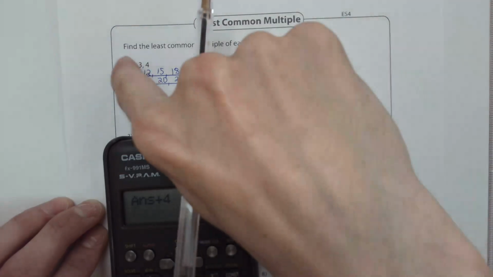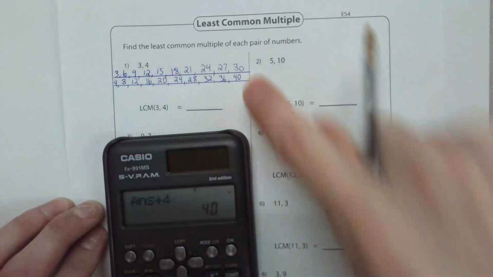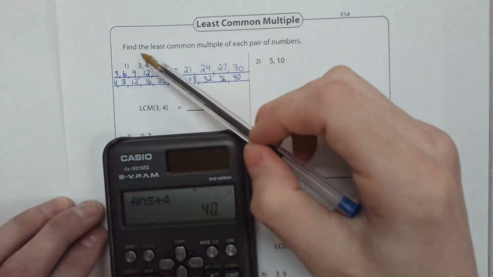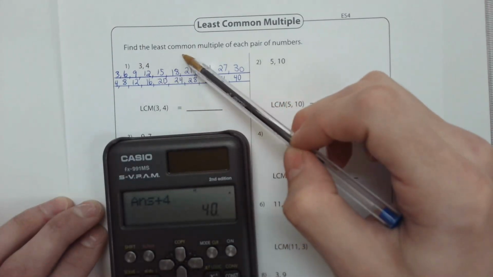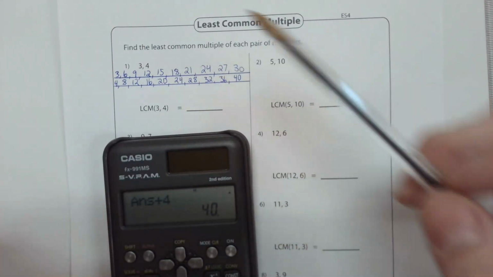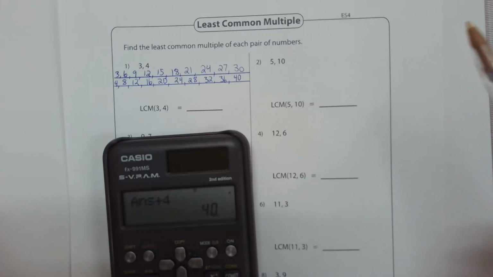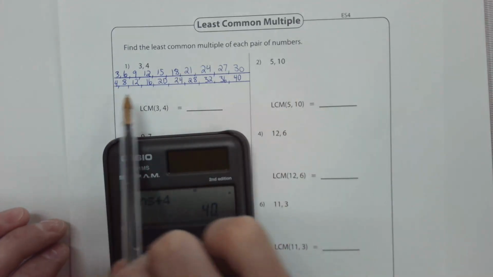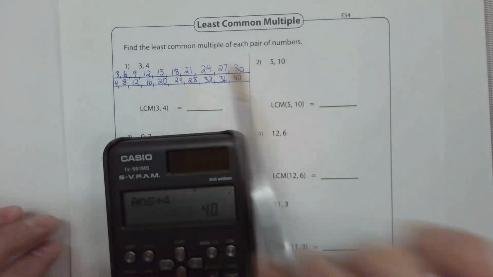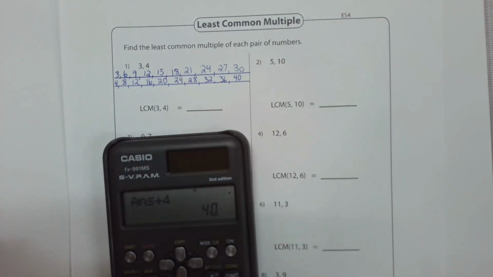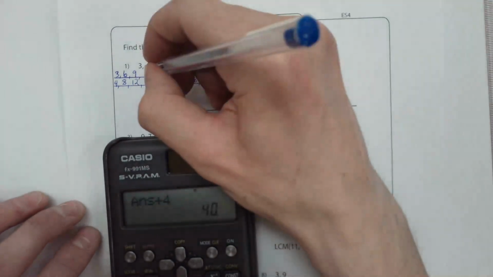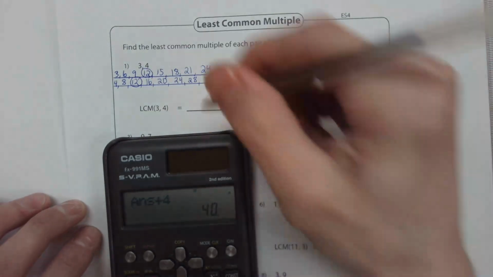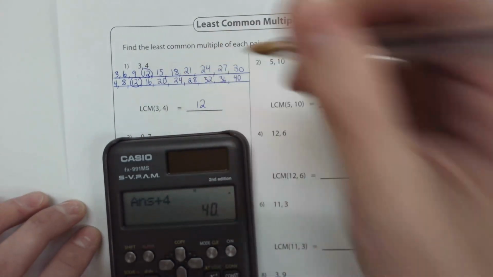Once you have a big long list of numbers to choose from, your goal now is to find the least common multiple. So we're looking for a number that they have in common, and if you notice, they probably have many numbers in common. We want the small number that they have in common, which here is 12.